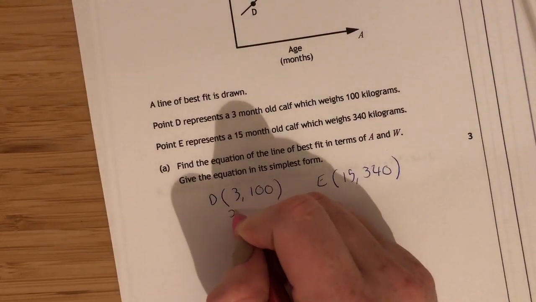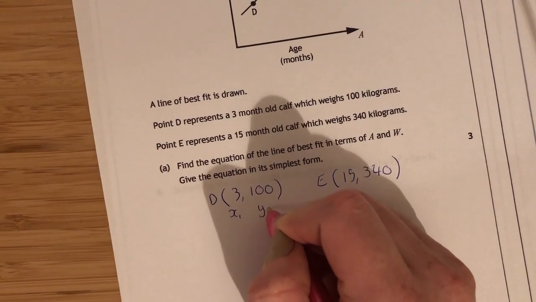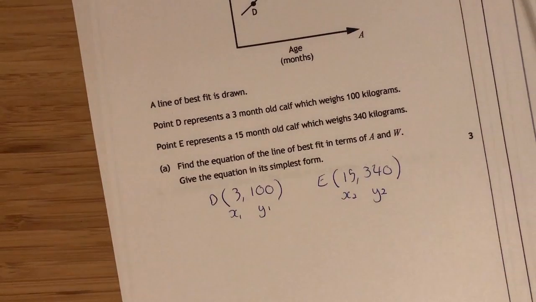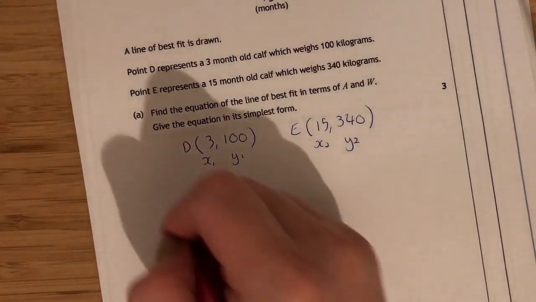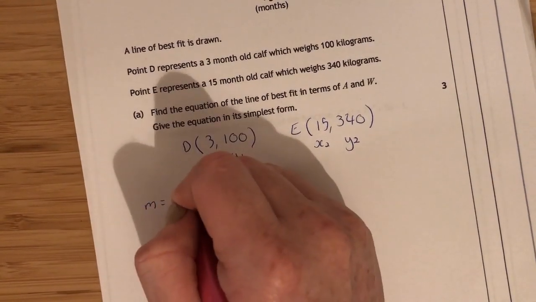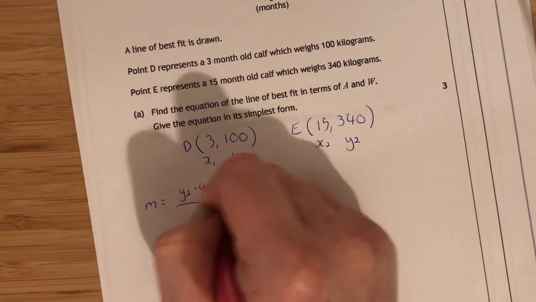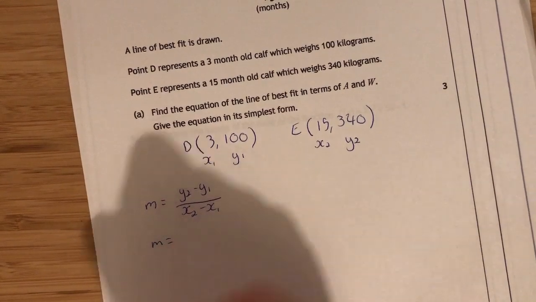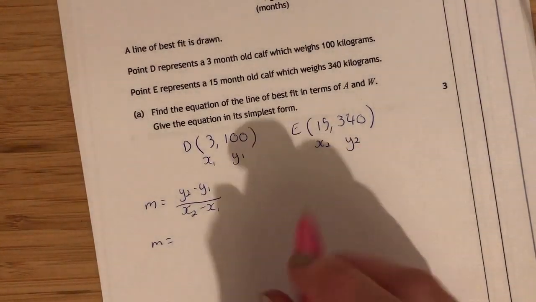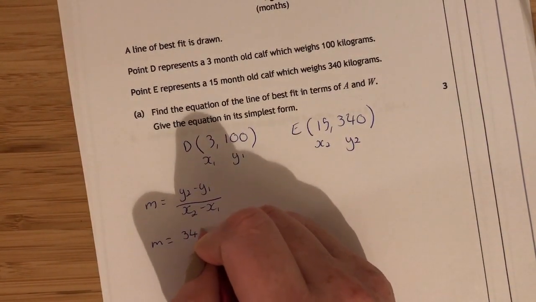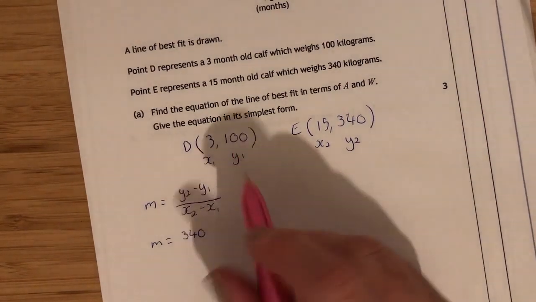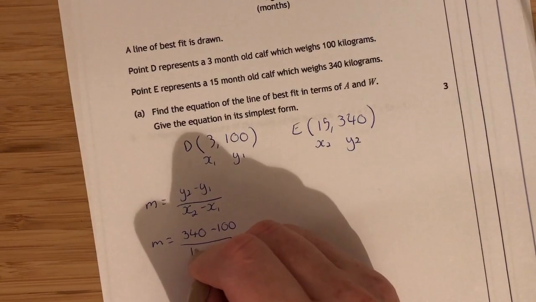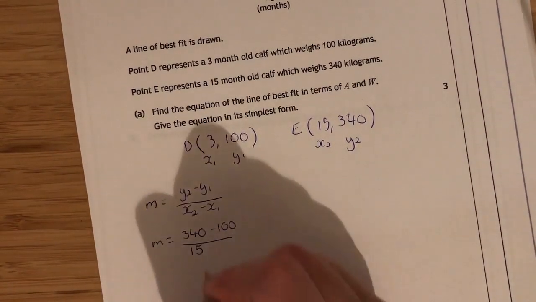So we label it again. x1, y1, x2, y2. Two points so we can find the gradient. Gradient equals y2 minus y1 over x2 minus x1. Substituting in, y2 is 340, y1 is 100, x2 is 15, and x1 is 3.